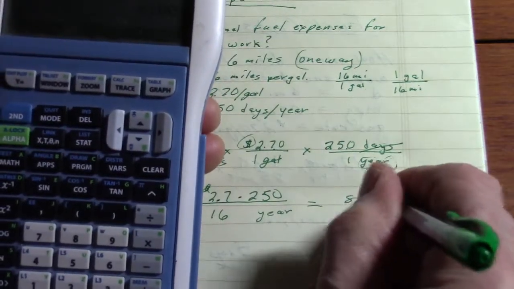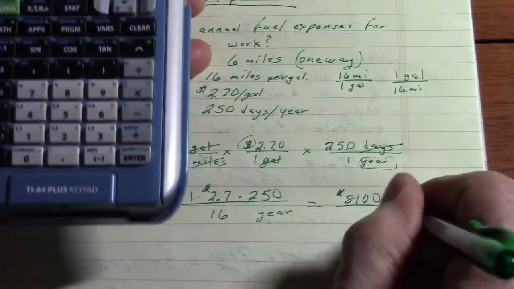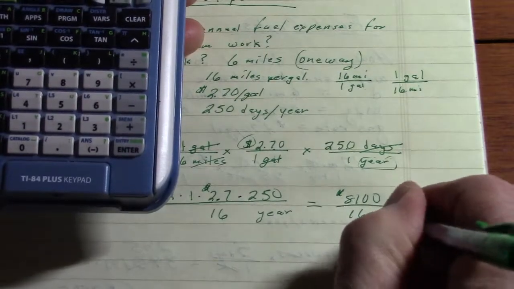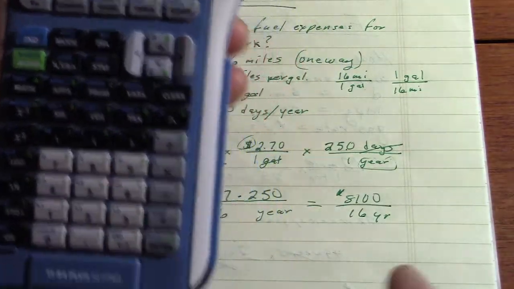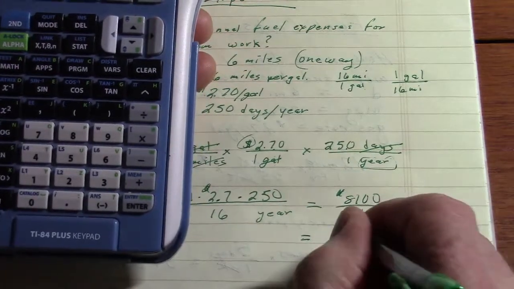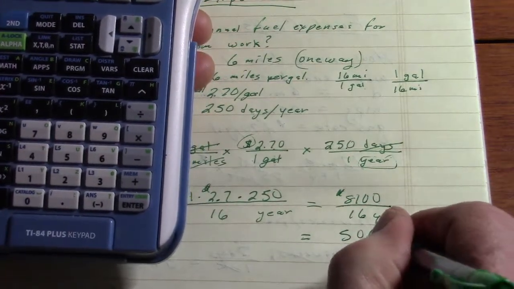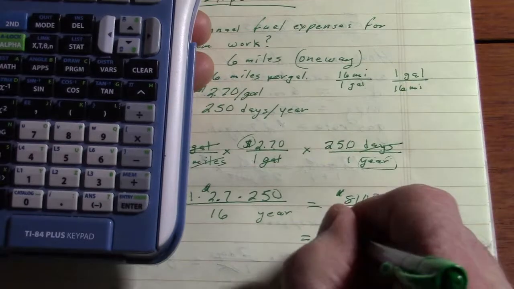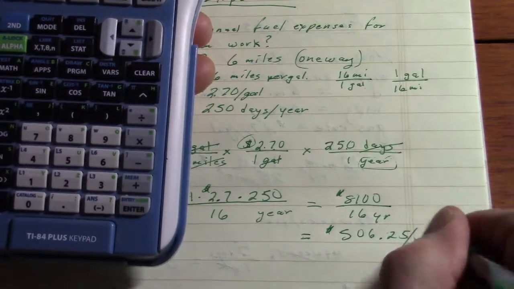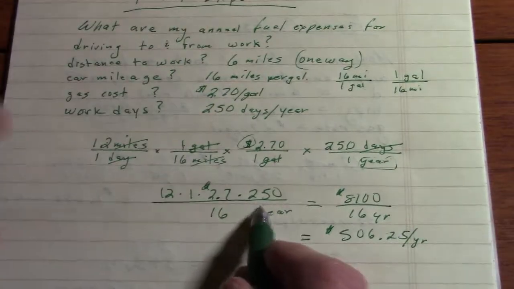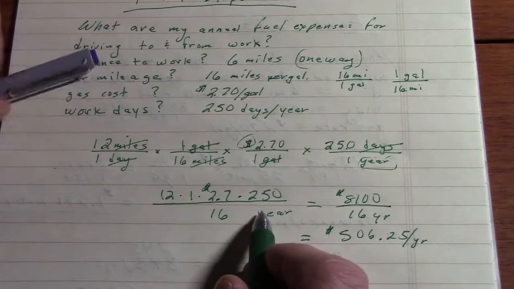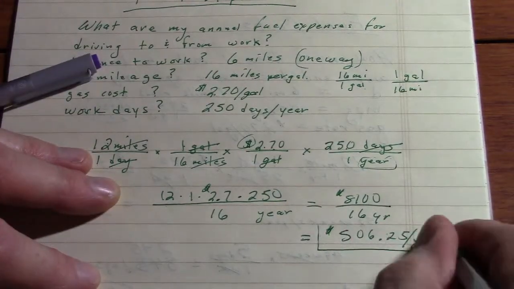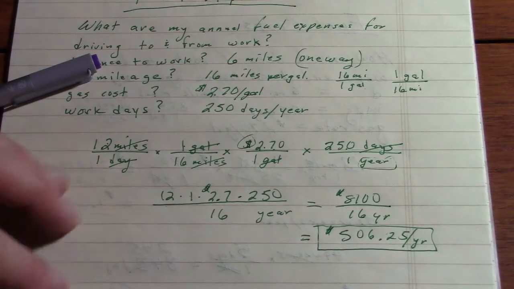That would be $8,100 in 16 years. So let's divide that by the 16, and that's $506.25 a year. If, of course, I drove back and forth to work 250 times for 250 days. So that would be our total expenses, my total expenses for the year.